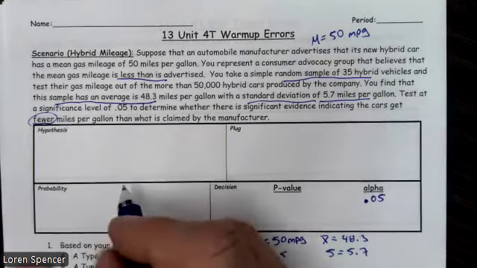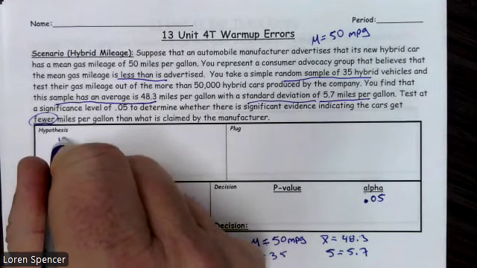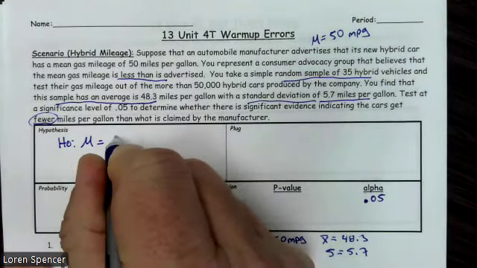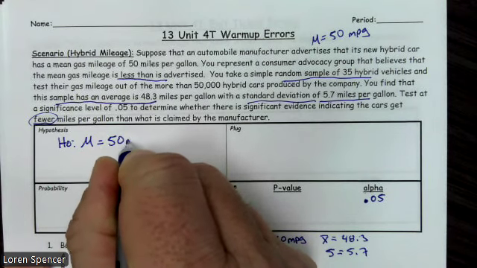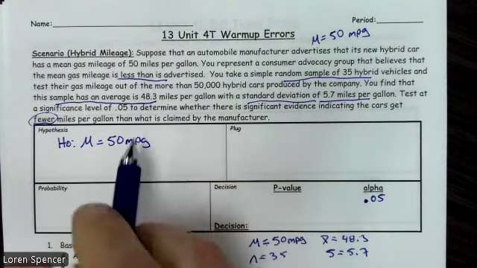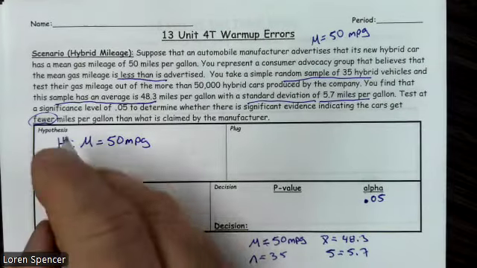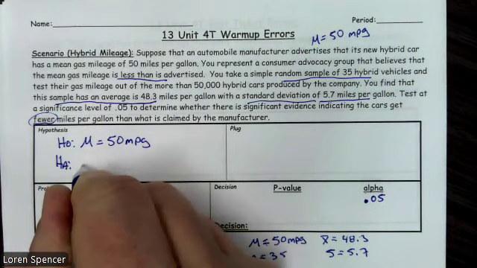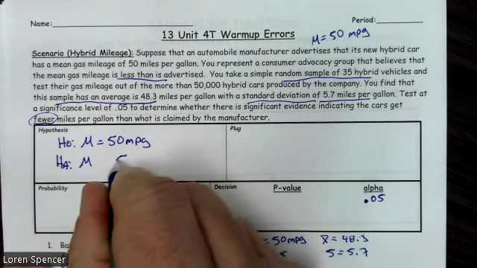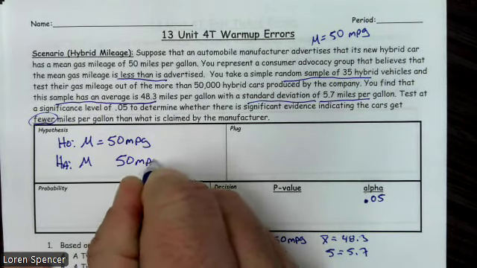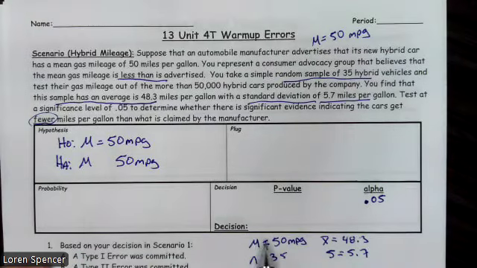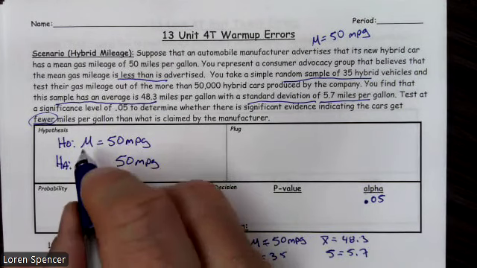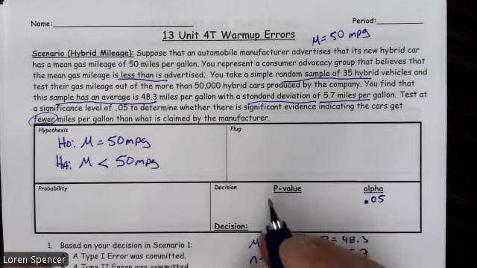So our hypothesis is as follows. The null: mu equals 50 miles per gallon. We can't disbelieve until we find out otherwise. We always go with the claim, and this will always be equal. The alternative, or the Ha: mu is not equal to 50 miles per gallon. This part will always be the same, but in this case, they wanted to know if it was less or fewer. So this will get a less than sign.